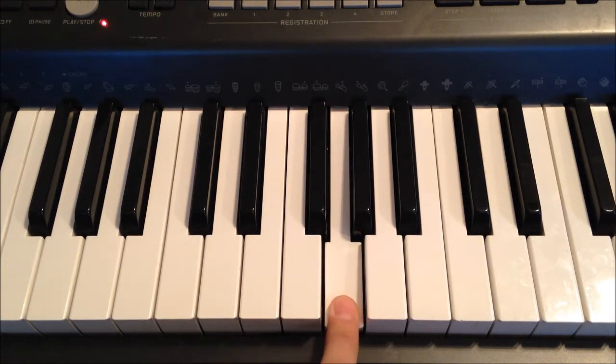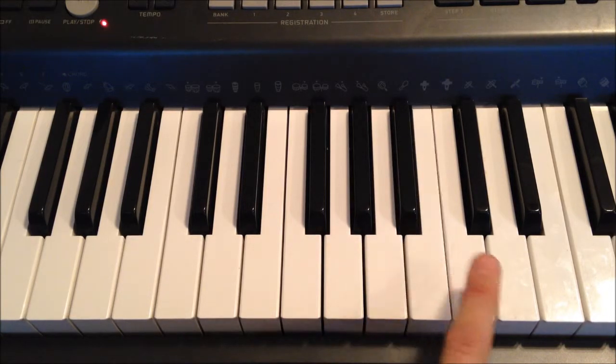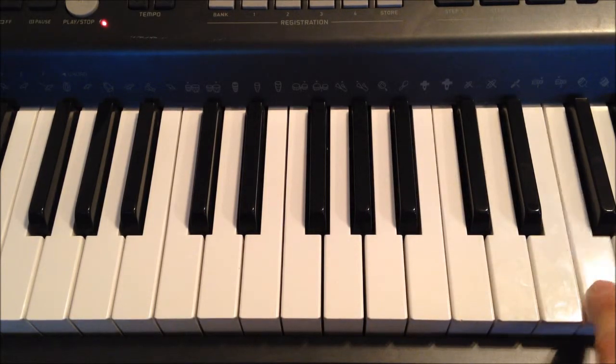And that's all you need to know, because after G, it just starts over again on A. A, B, C, D, E, F, G. So now you know the white keys. The black keys are pretty much just as easy, because now that you know the white keys, you get a 50% discount on the black keys, because you already halfway know them.